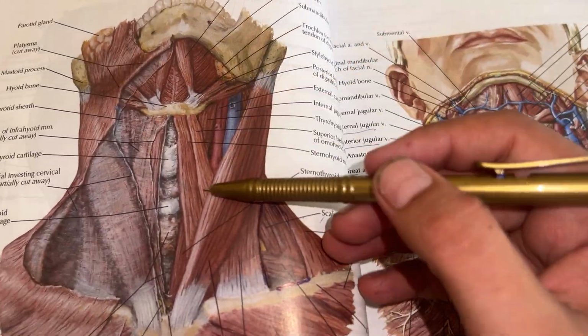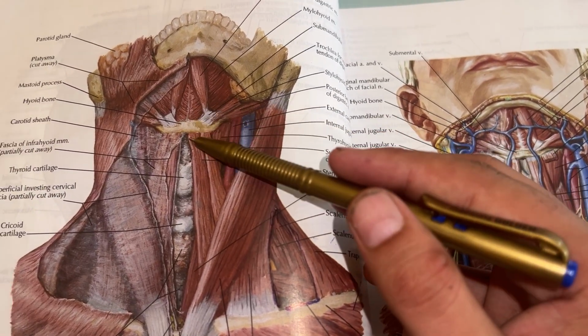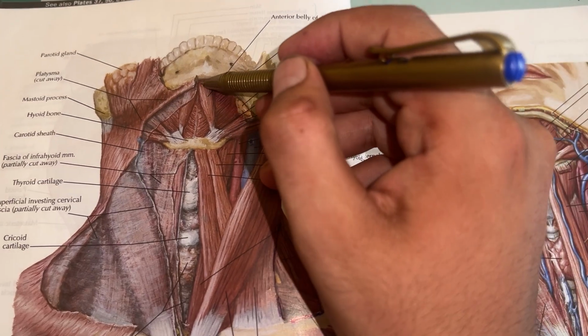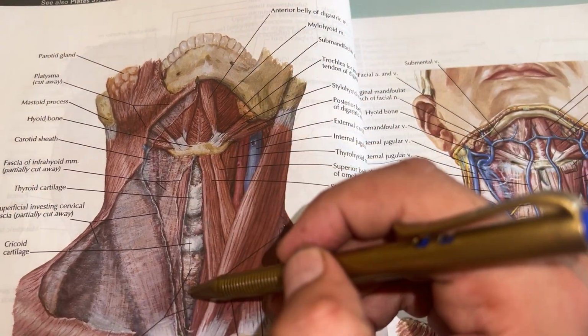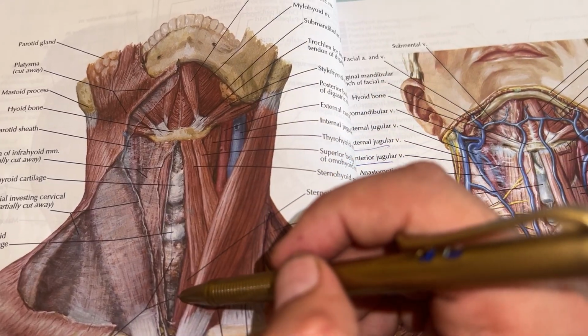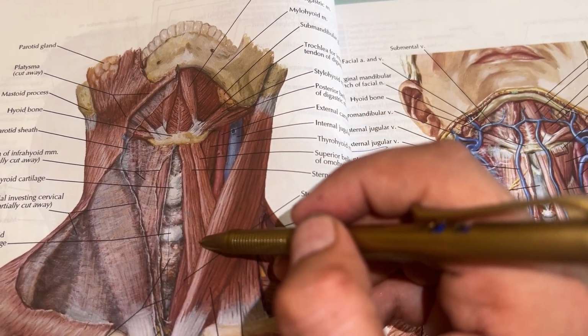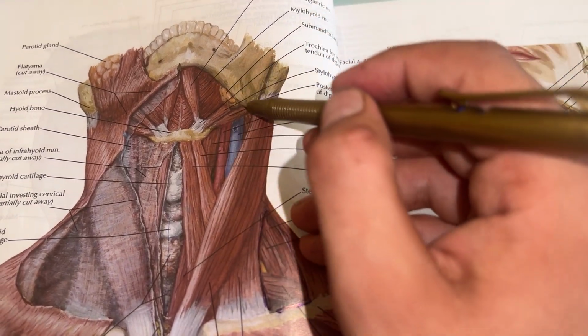This diagram also shows the anterior triangle of the neck on both sides. So this is the midline of the neck. This is the posterior border of the anterior triangle, and this is the base.